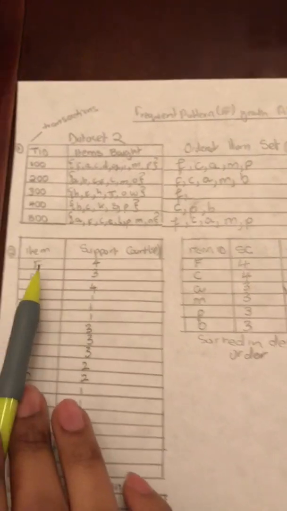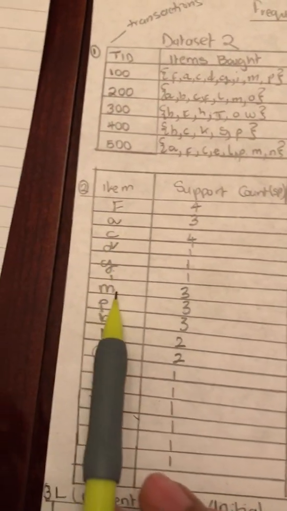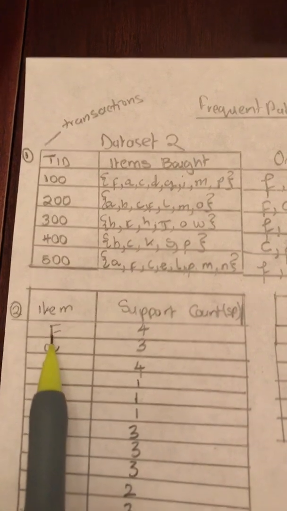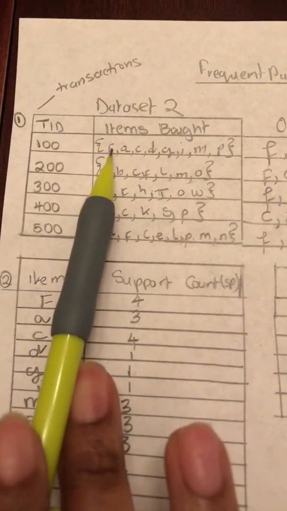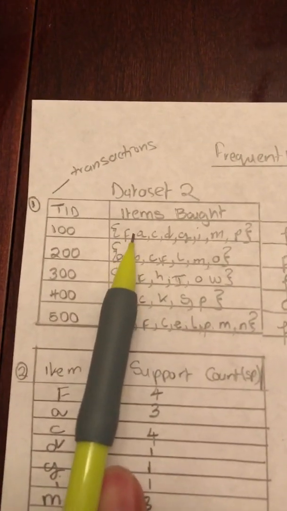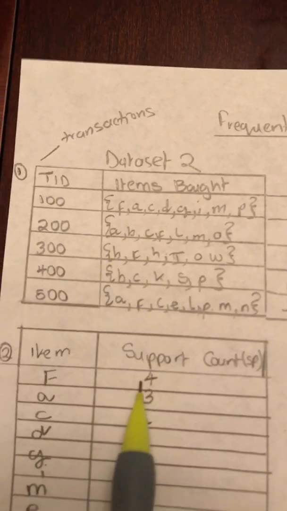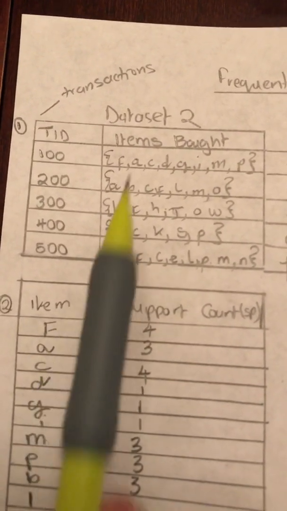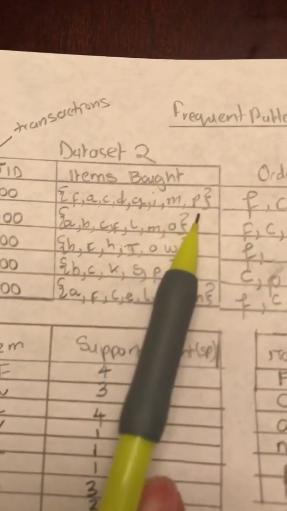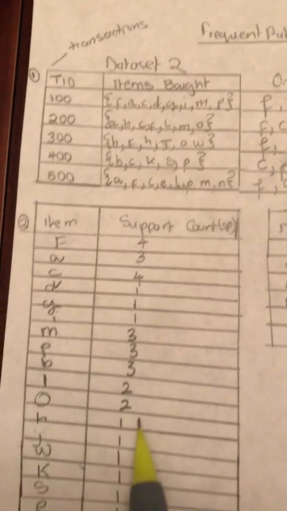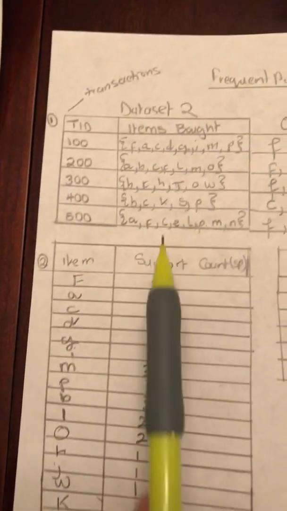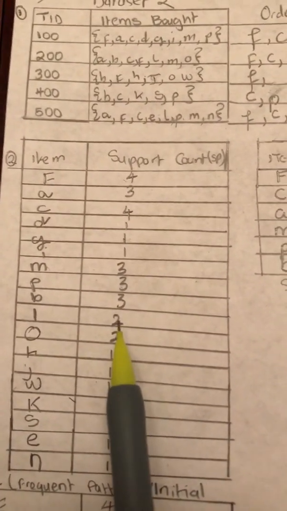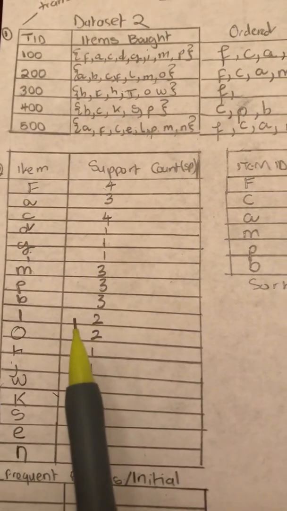So we first list down the items and the number. This is the support count, and these are the items from this data set. For example, we have the item F, and then we count how many times it has appeared in our data set. F has appeared 4 times, and then we go in that order: A, C, D, G, I, M, P, and we list down the numbers in descending order, showing how frequently they each appeared in each transaction ID.